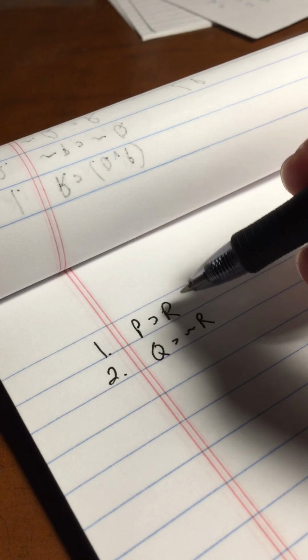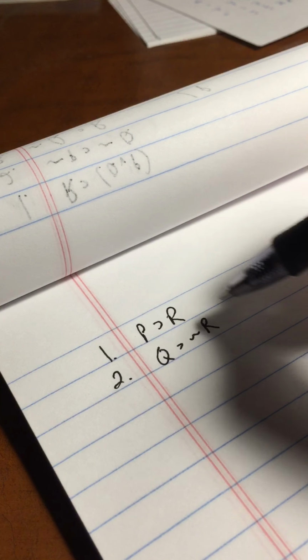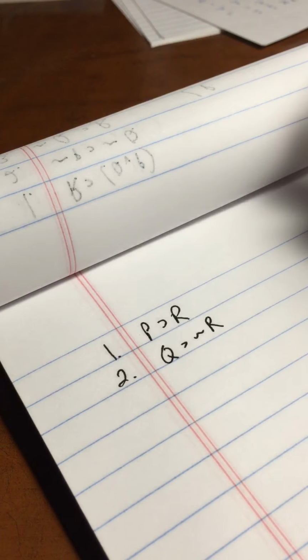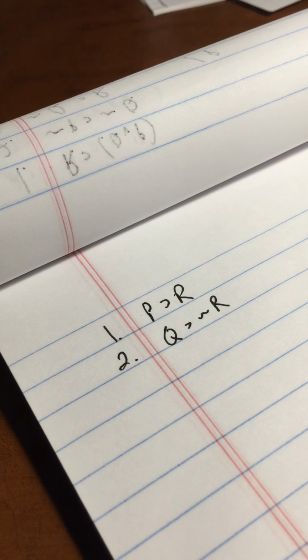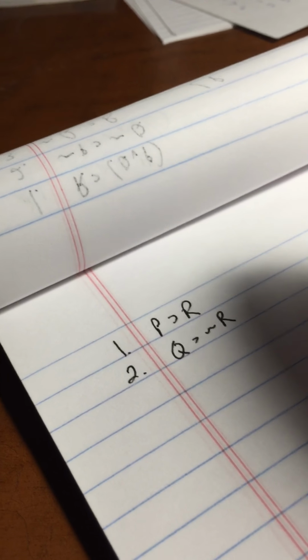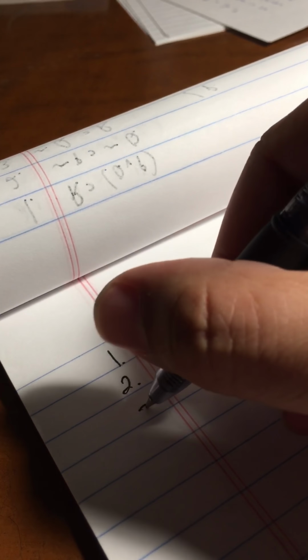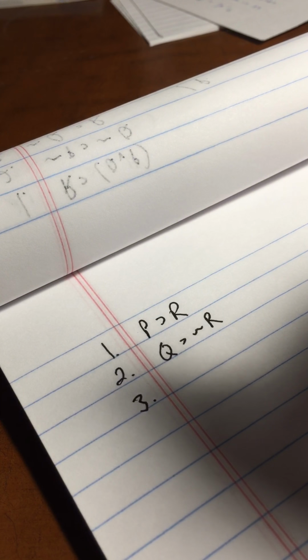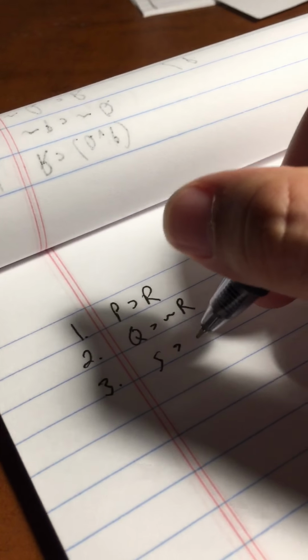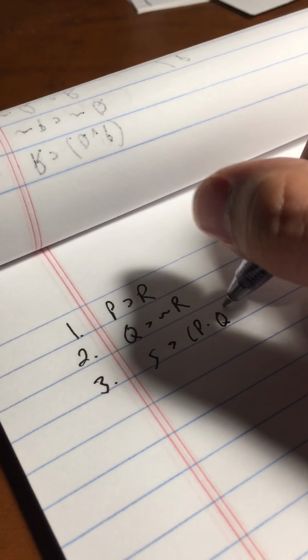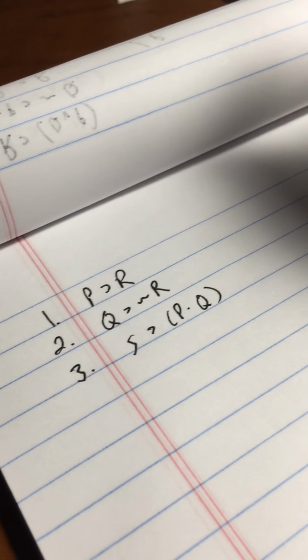And I am betting I will see that as a contradiction in my indirect proof. I got R, I got not R. Who knows, but it looks like that's what we're probably heading to. That's where I'd guess. Then the third line says, if S, then P and Q. And I'm told to prove not S.